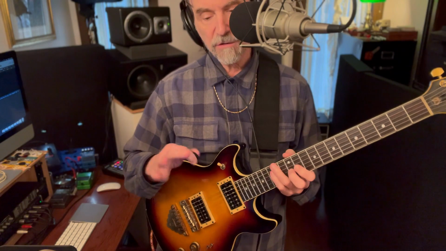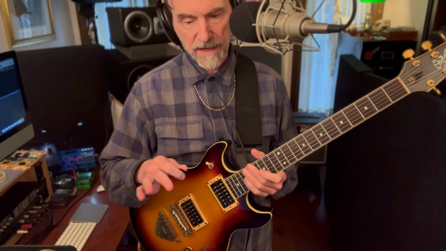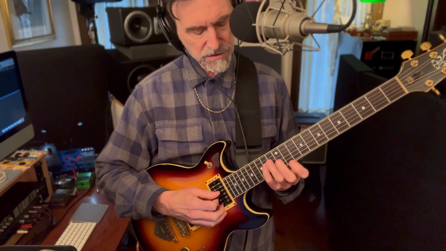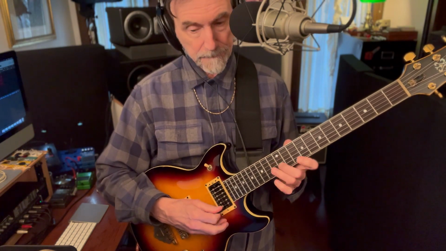And then as I was preparing to get this video together, I thought of this kind of E9 arpeggio lick to set up the descending scale pattern. So I'll just go through that briefly. E, G sharp, B, D, and then there's the 9 there. Okay, so that was kind of the idea.